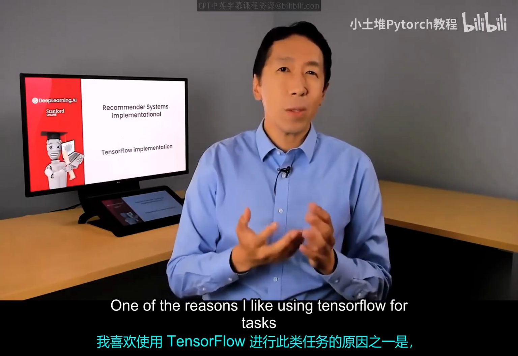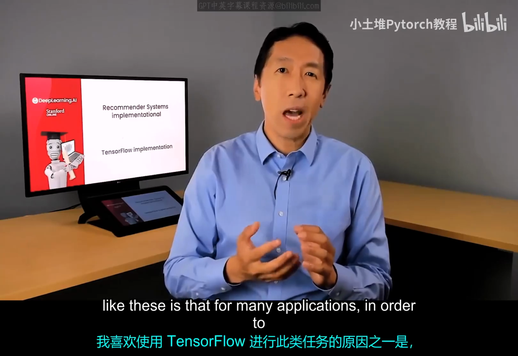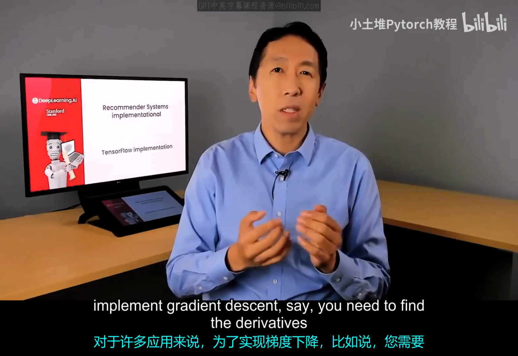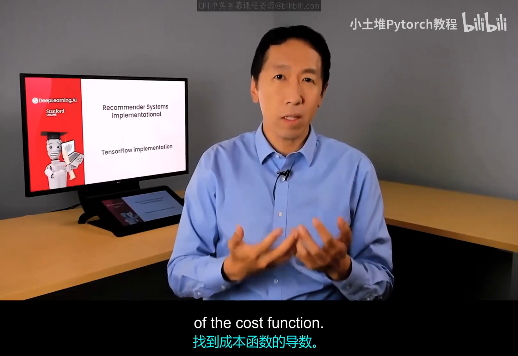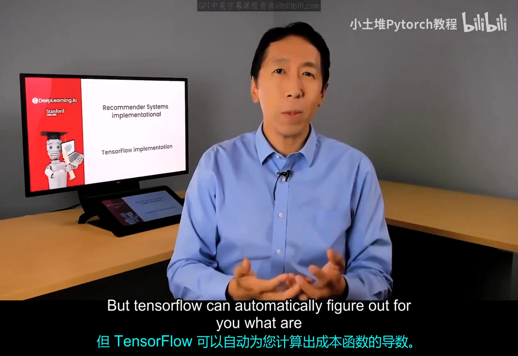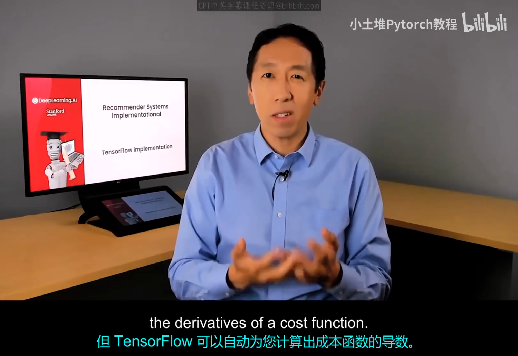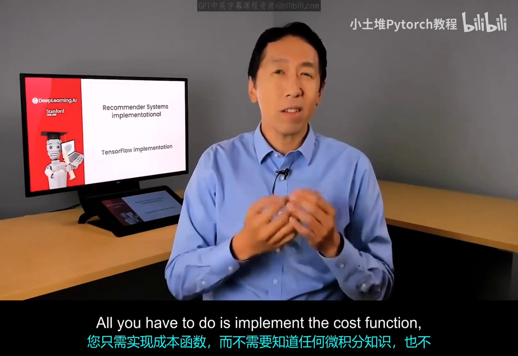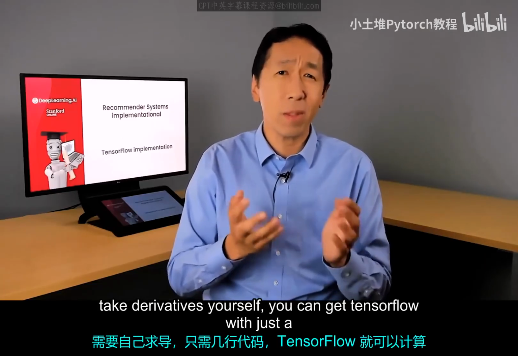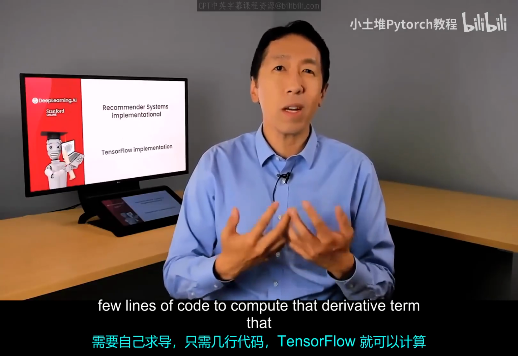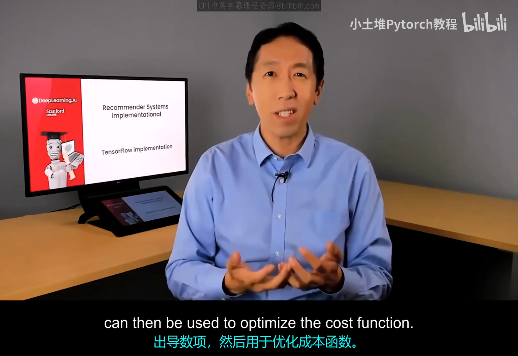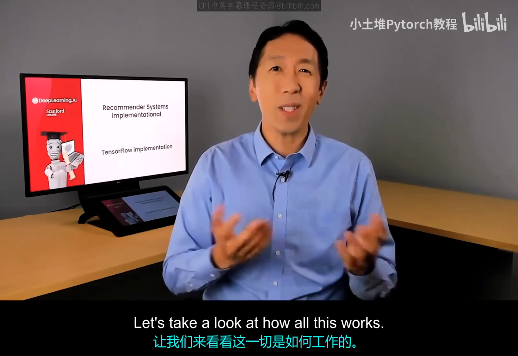One of the reasons I like using TensorFlow for tasks like these is that for many applications, in order to implement gradient descent, say, you need to find the derivatives of the cost function. But TensorFlow can automatically figure out for you what the derivatives of a cost function are. All you have to do is implement the cost function, and without needing to know any calculus, without needing to take derivatives yourself, you can get TensorFlow with just a few lines of code to compute that derivative term that can then be used to optimize the cost function. Let's take a look at how all this works.